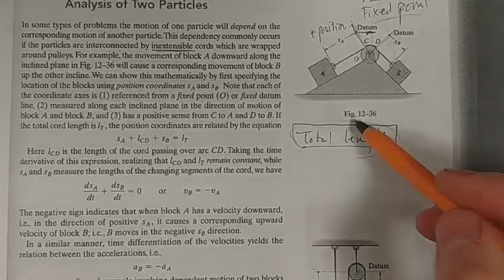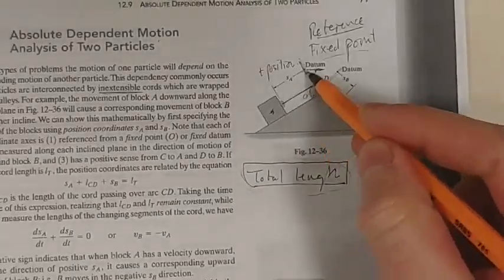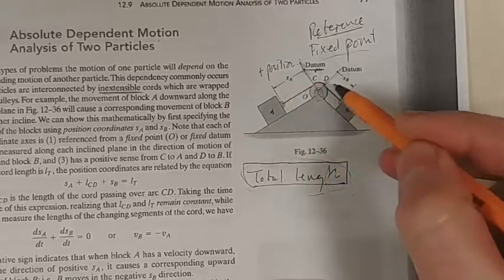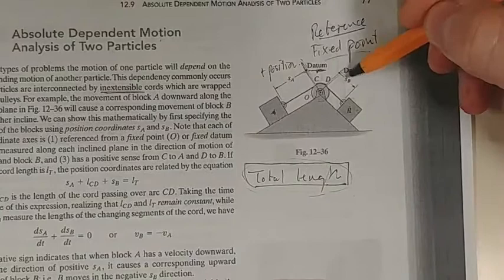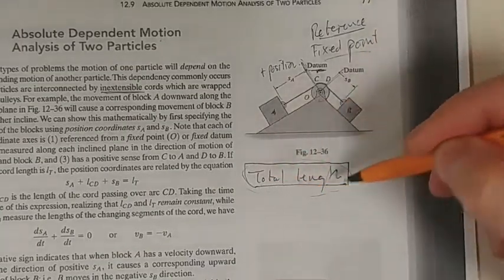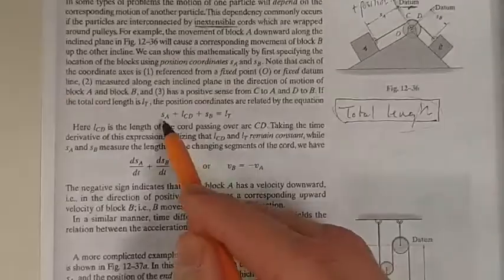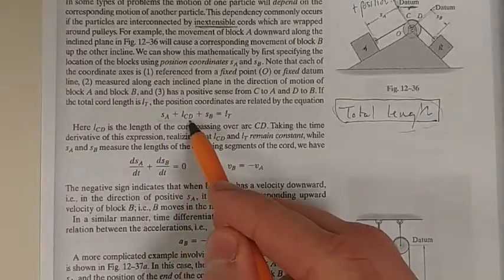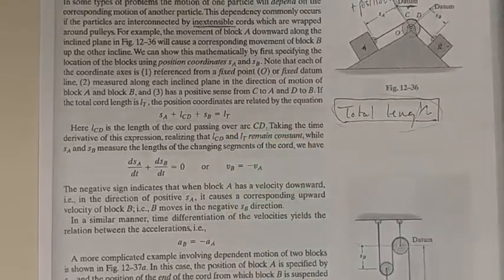So how do we then calculate our total length? Our total length would equal SA plus the length of CD plus SB. Remember, we're going for our total length: SA plus CD plus SB equals our total length.